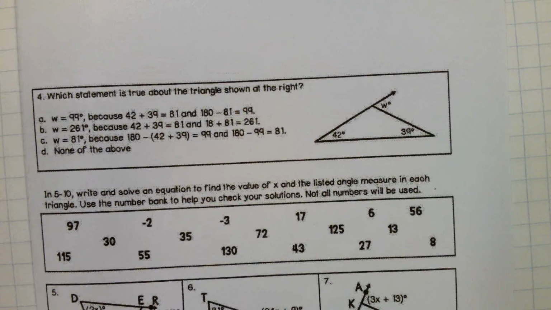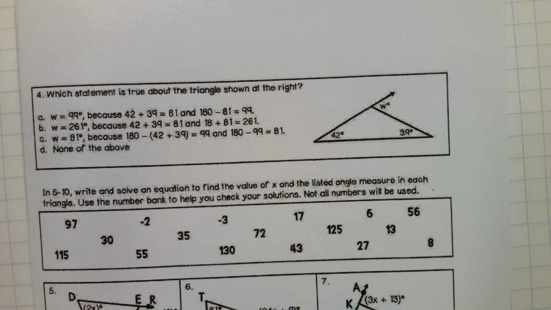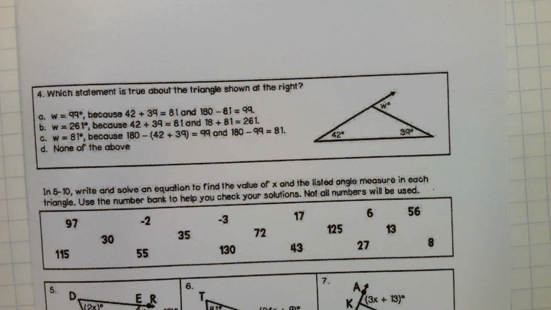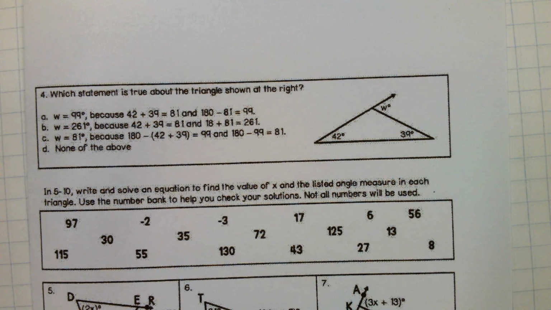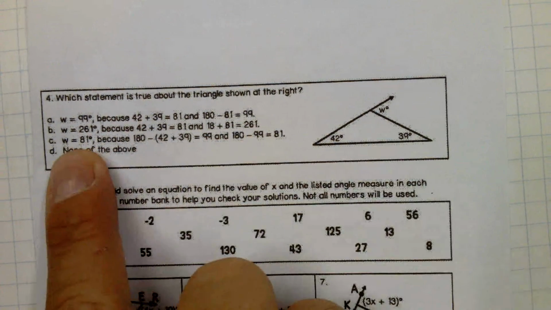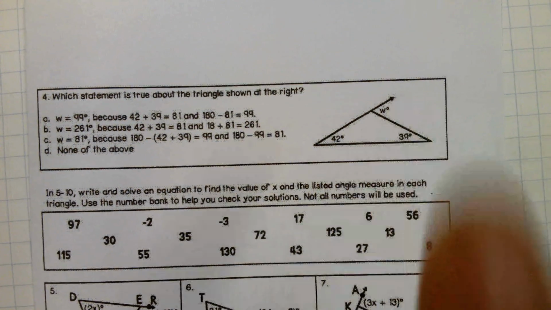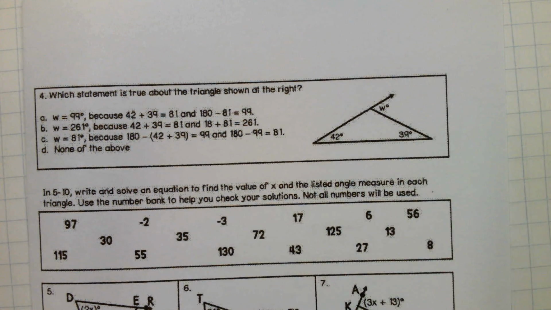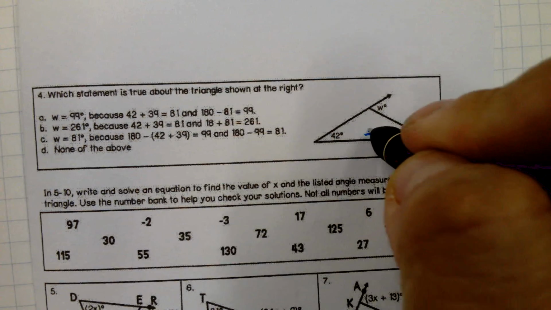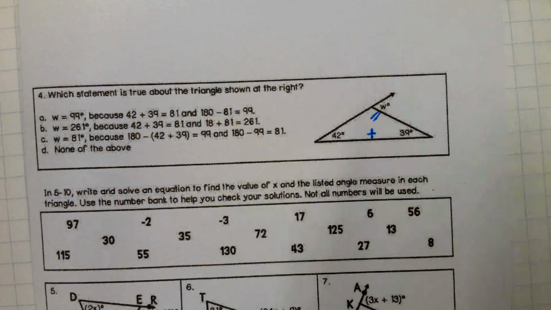You kidders. Okay. Which statement is true about the triangle shown at the right? Okay, let's take a quick look here. Well, it looks like they are all trying to find the measurement of W. And we know the relationship, right? You add up these guys and it equals this.